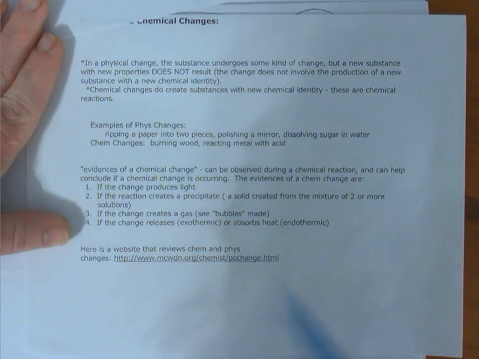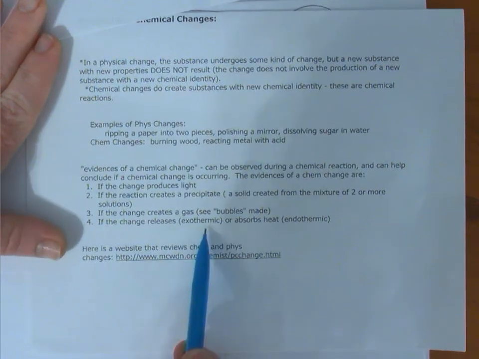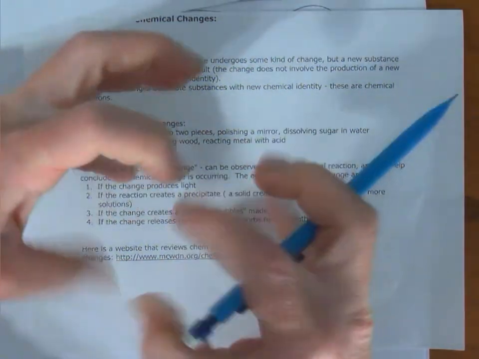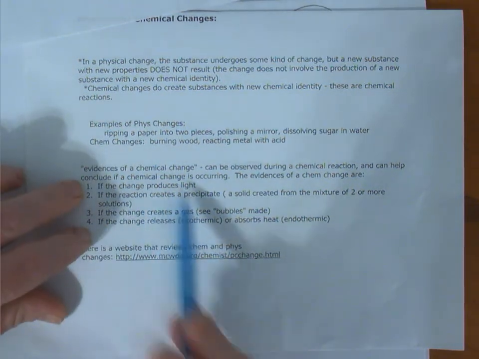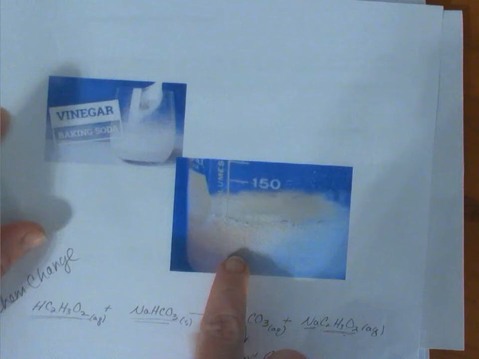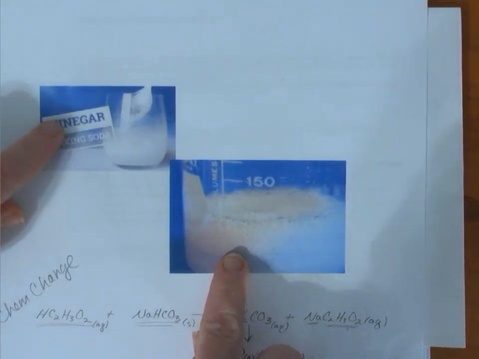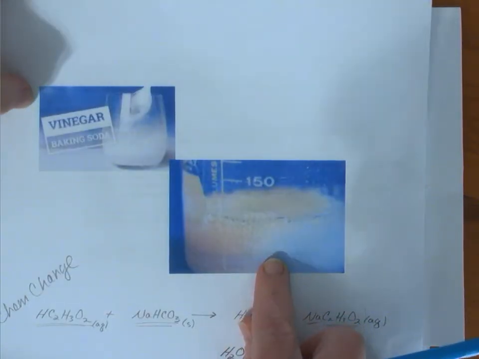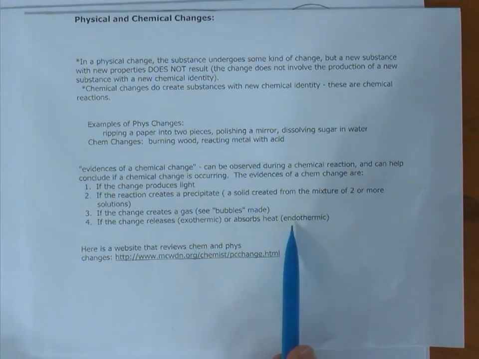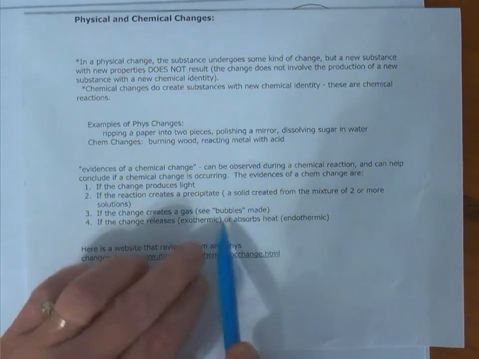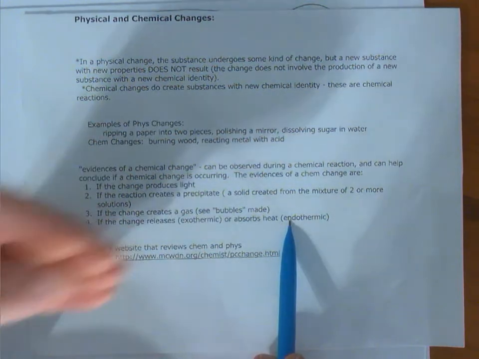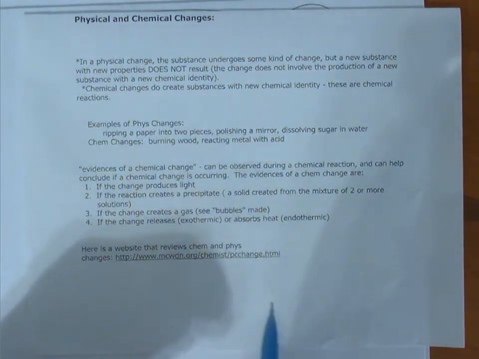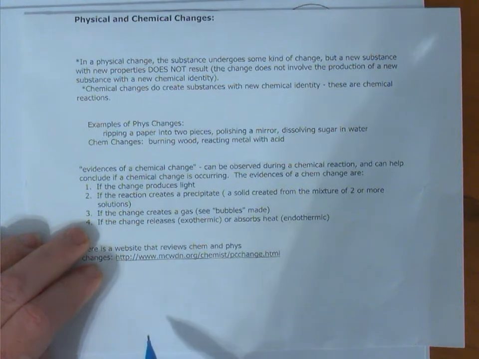If the process in and of itself releases heat, if the beaker gets warm and we haven't done anything, we're probably seeing a chemical change. Do you know that when you react vinegar and baking soda, the beaker actually feels cold, and you haven't put it in the refrigerator or freezer, because that process is endothermic. So if the process in and of itself feels colder or hotter, it is releasing or absorbing heat. That's a good clue that it's a chemical change.